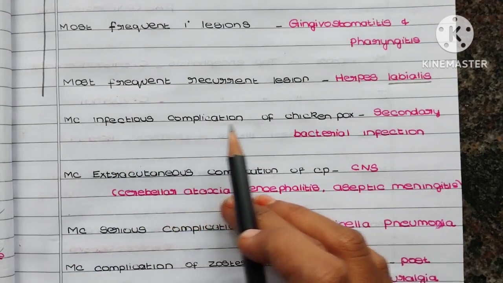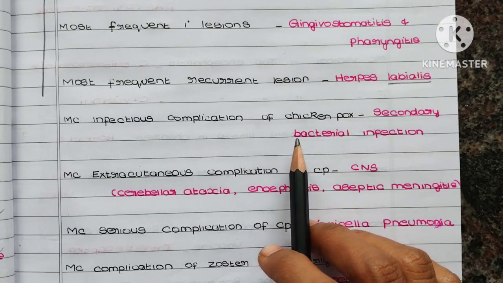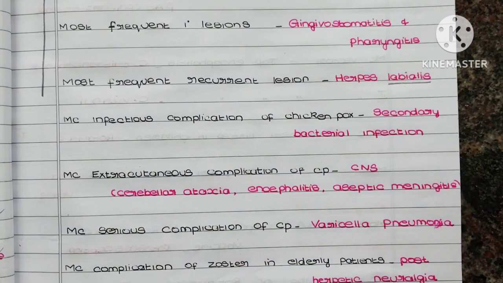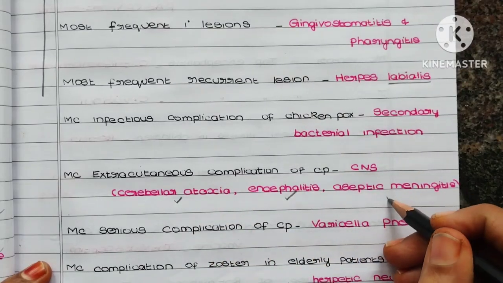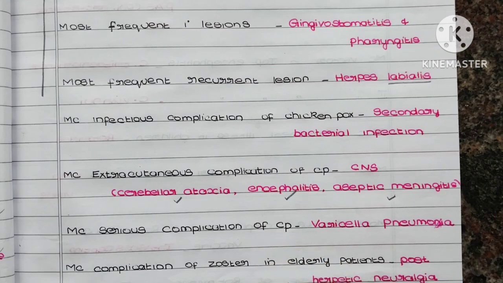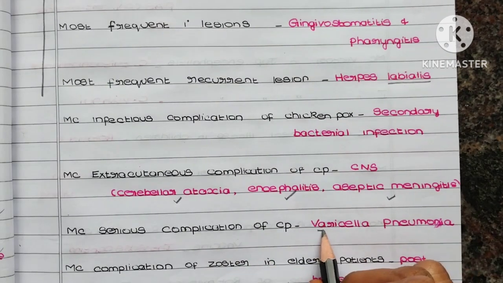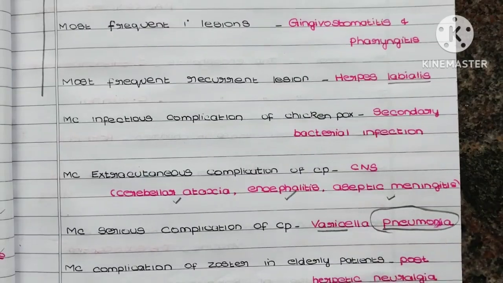Now among chickenpox, the most common infectious complication is secondary bacterial infection. Next, the extracutaneous, that is the CNS manifestation, is cerebellar ataxia, encephalitis and aseptic meningitis. But what is the serious complication which leads to the fatal rate? It is varicella pneumonia.